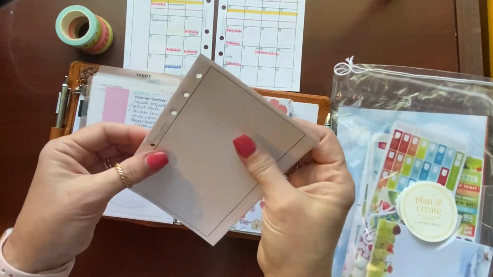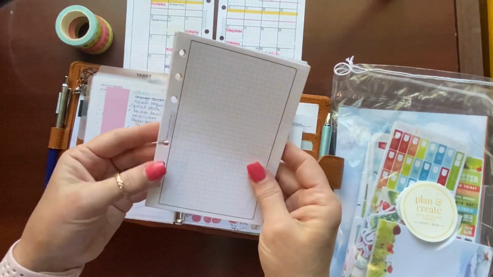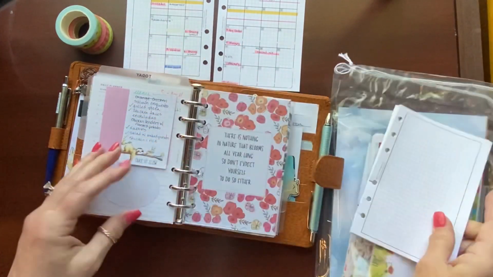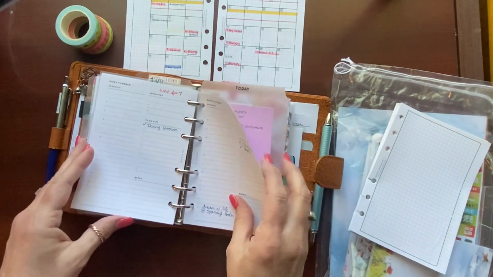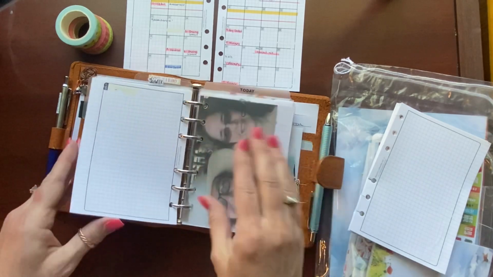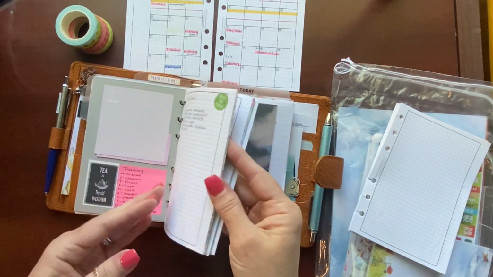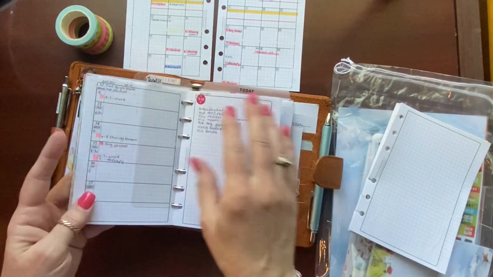I did slit my pages. Can't live without that. I've gotten really spoiled. It's like the best of rings and disc bound all in one. And then I'm also going to pull all of these March pages out.